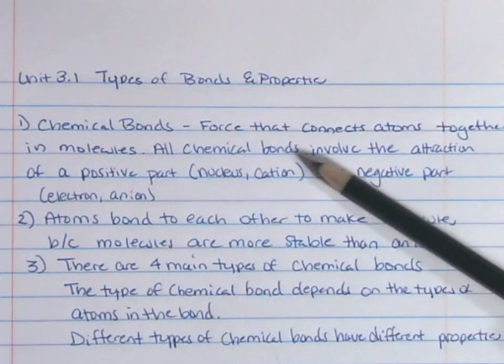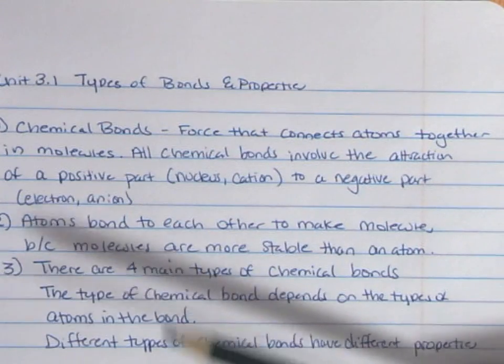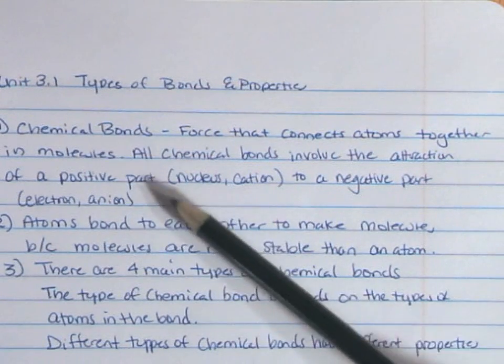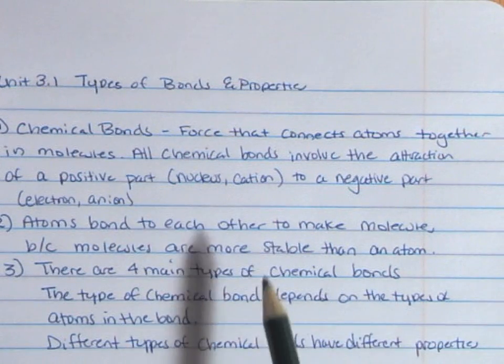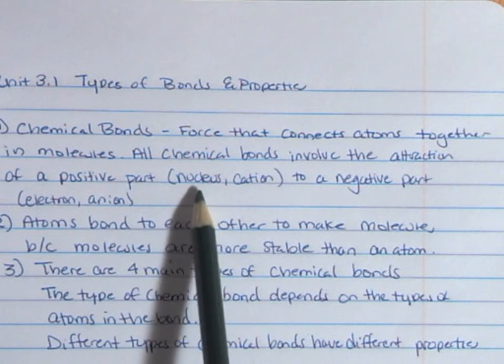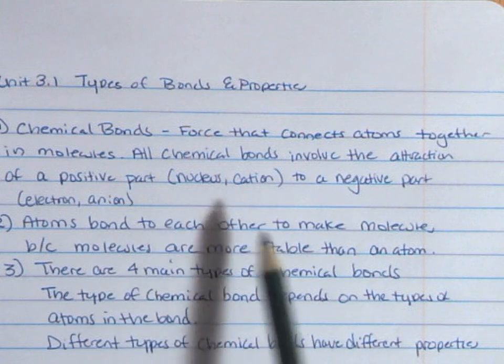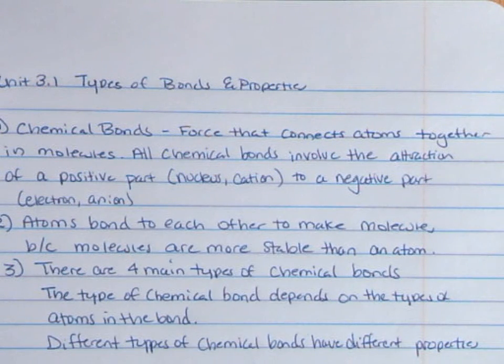The first thing we want to do is define what a chemical bond is. A chemical bond is a force that connects atoms together in molecules. And all chemical bonds involve the attraction of a positive part, which could be the nucleus or a cation, to a negative part, electrons or anions. Okay? So let's take a look at some representations of bonds here.